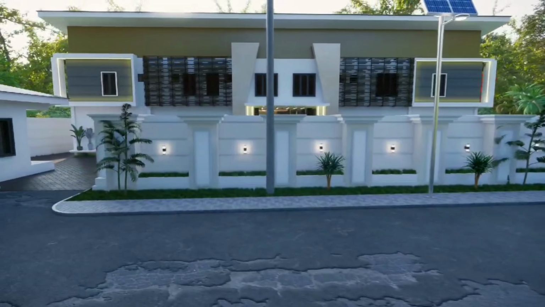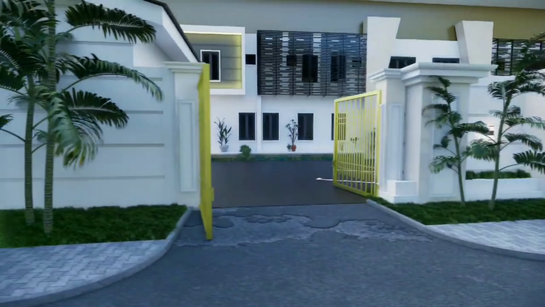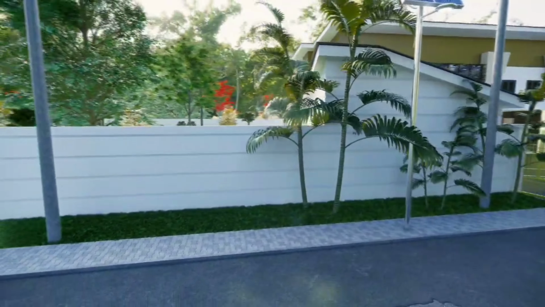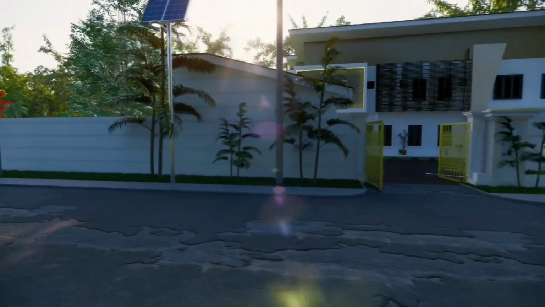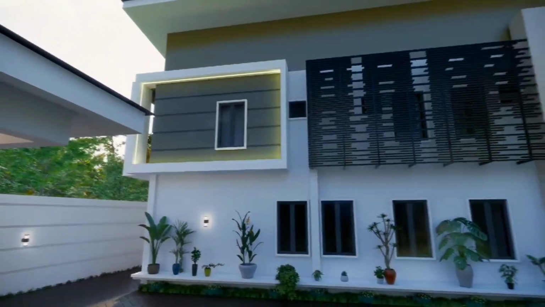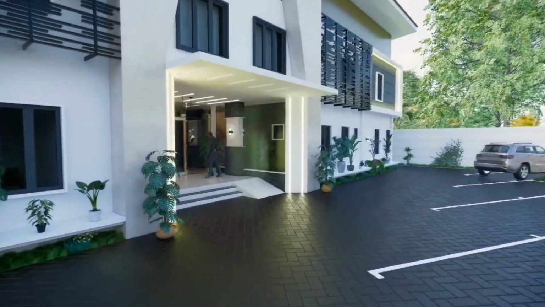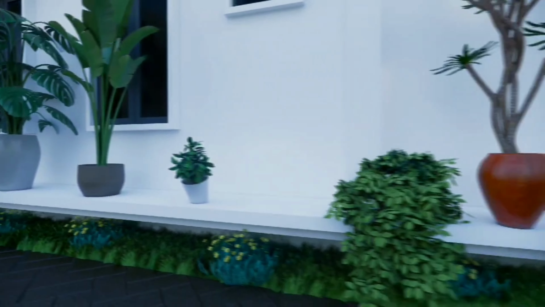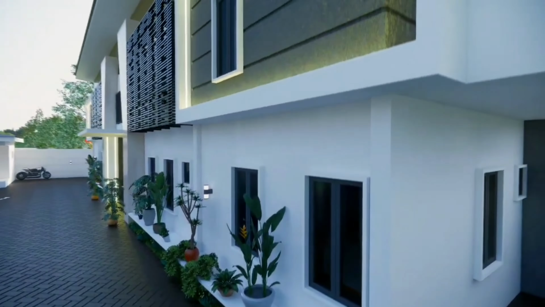This is Nice Touch Construction, and right here we'll be taking you through the step-by-step processes of building a 21-room standard hotel. If you are a developer, you are a builder, or you're just curious about what construction is all about, especially building a hotel, please stay tuned.